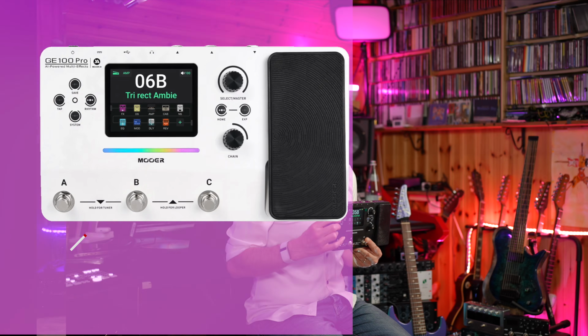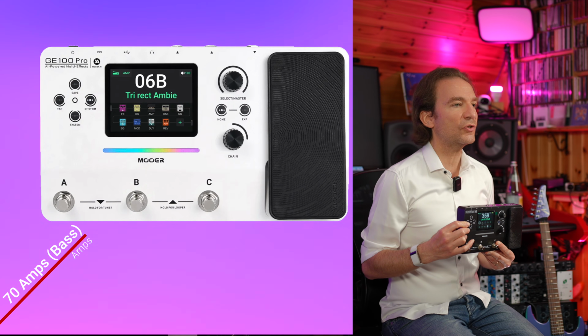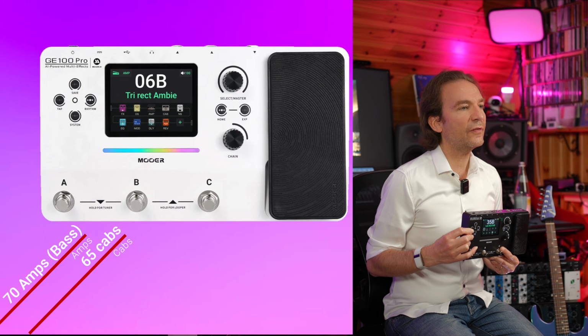as their first AI-powered multi-effects aimed at beginners. So it shares a name with the old GE100, but it is a very different machine. We have around 70 amp simulations and around 65 cabinets.